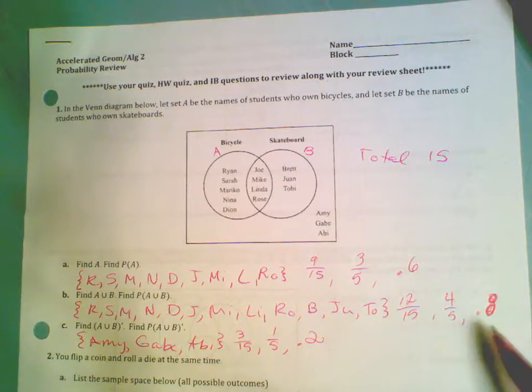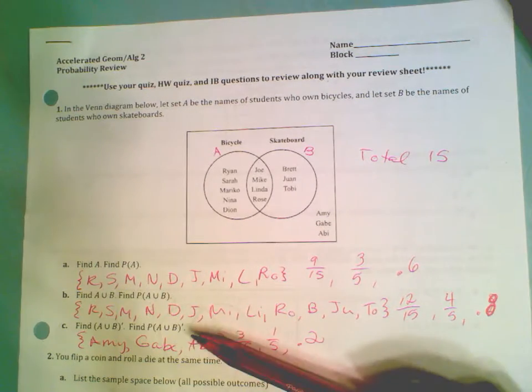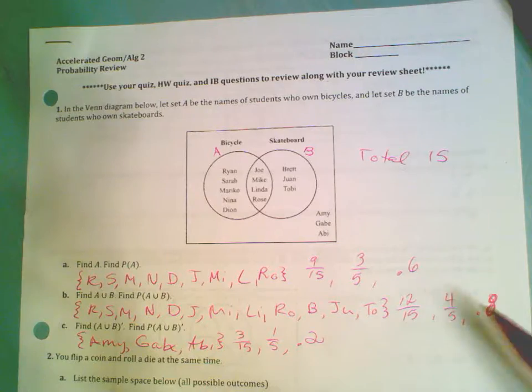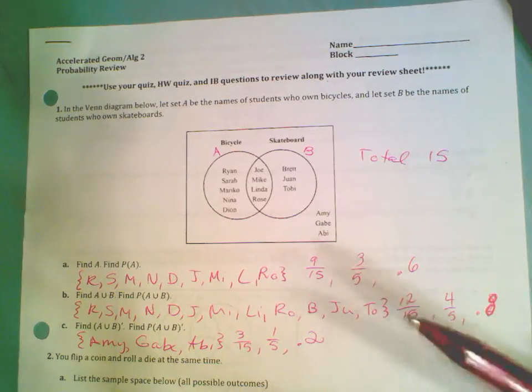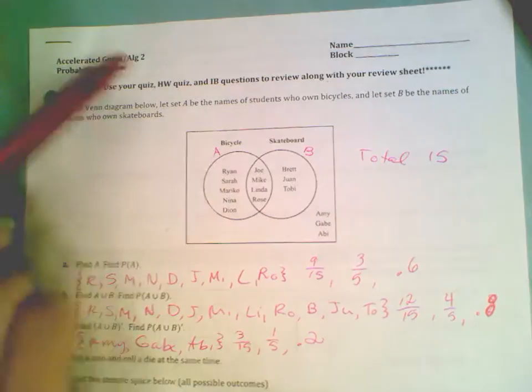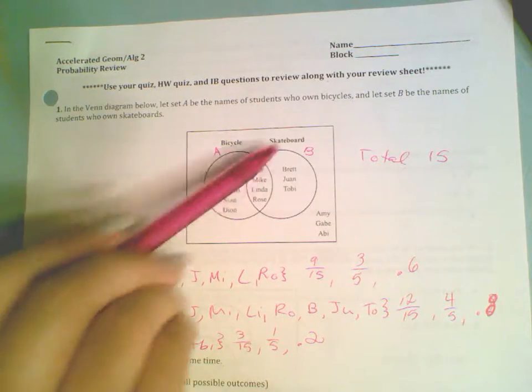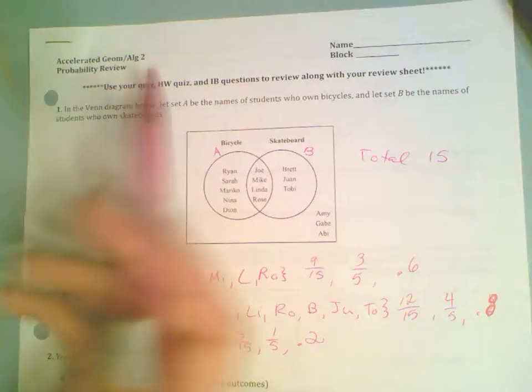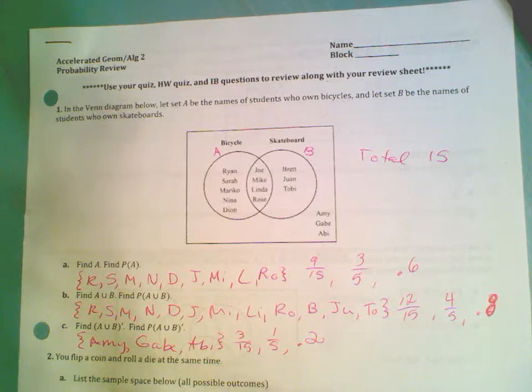When I add these together, the union and the complement of the union, I have to get 1. That'll be true for anything that has a complement. A and A complement, when you add them together, will be 1. B and B complement added together will be 1, because basically what you're saying is something plus everything else. So that will always give you the total probability of 1.